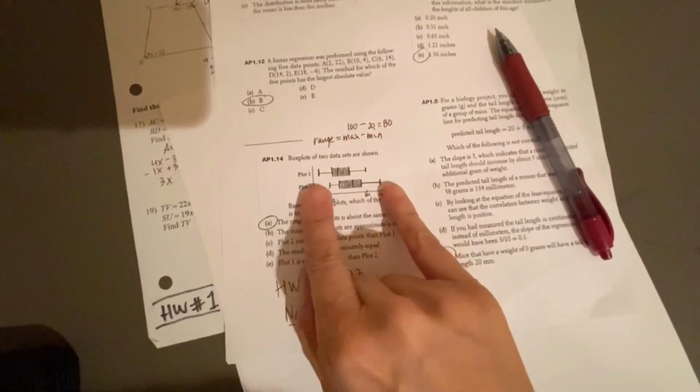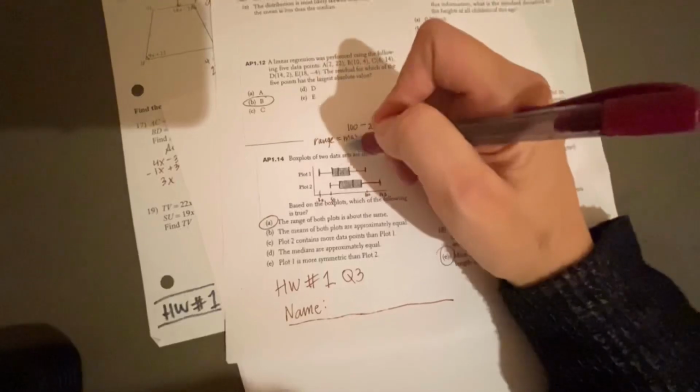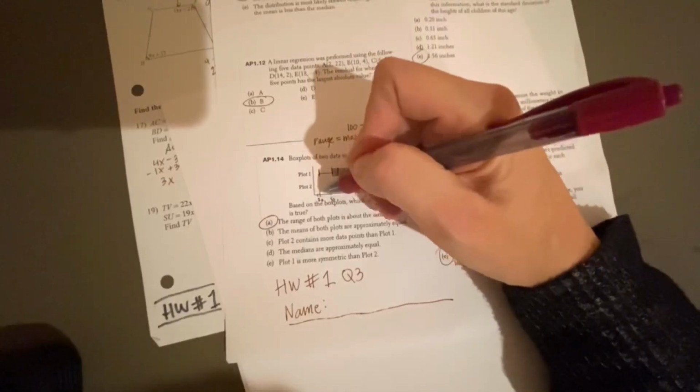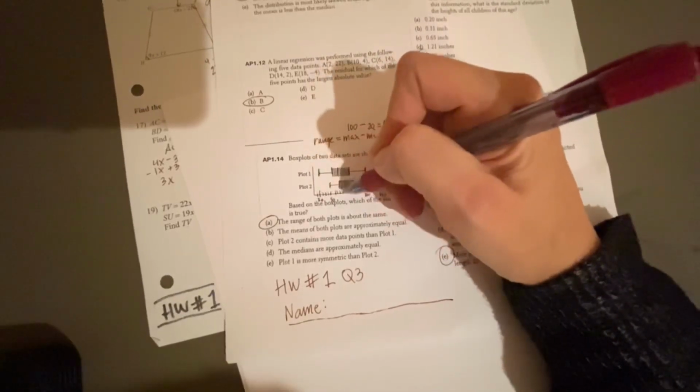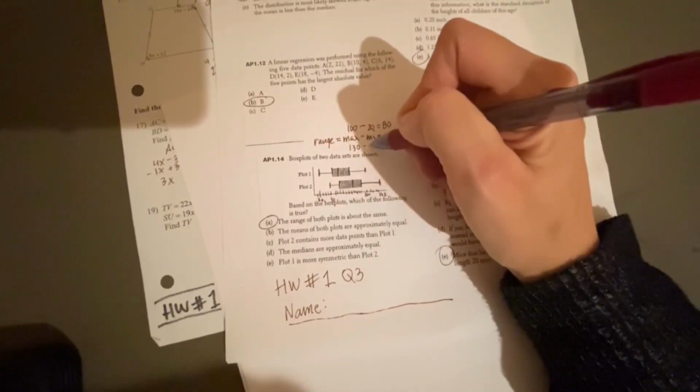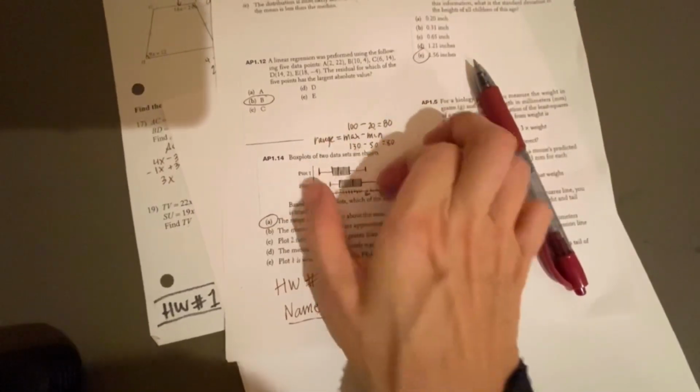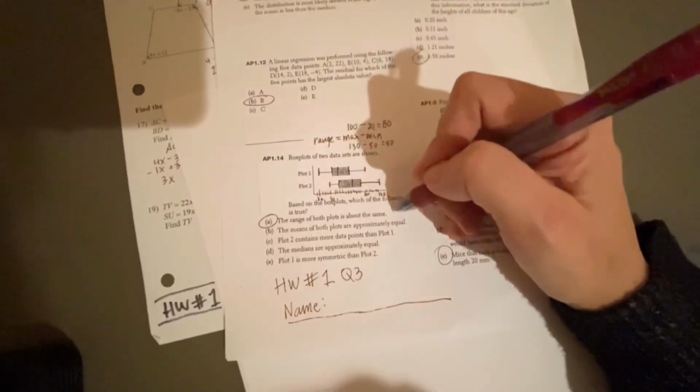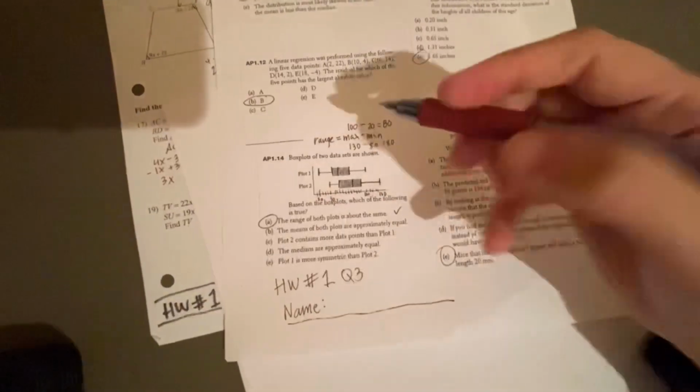And for this other plot data set, it looks like the max is about 130. If I put little increments along here, you see the max is about 130, take away 50, that's 80. Notice the width of these 2 box plots, whisker to whisker, is the same. So it's got to be A. Now, a couple people asked, can you prove to me the other ones are wrong?